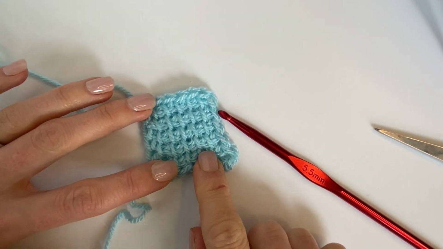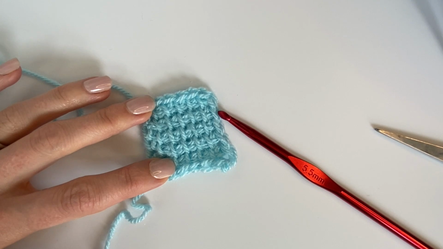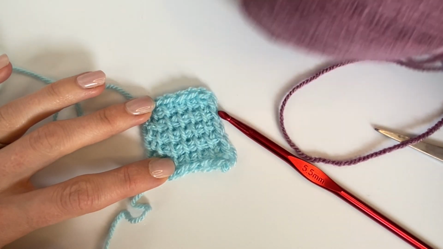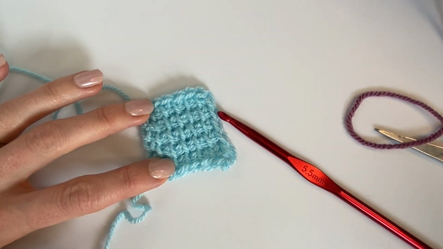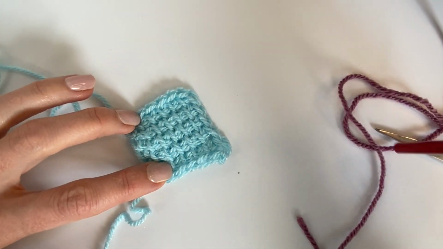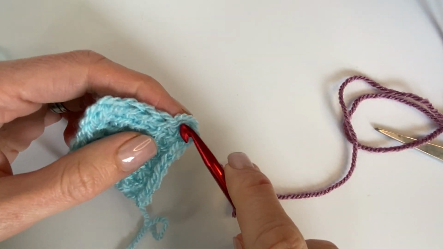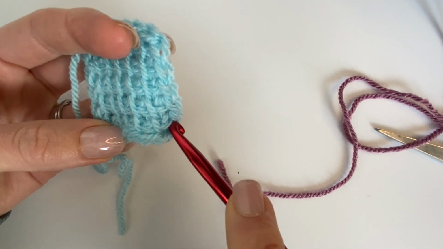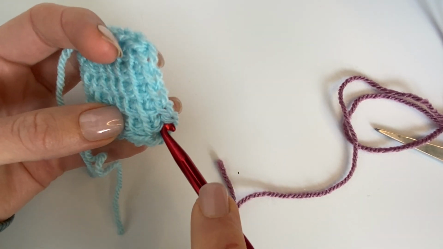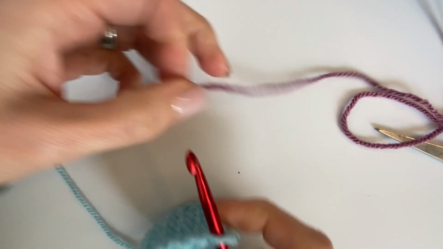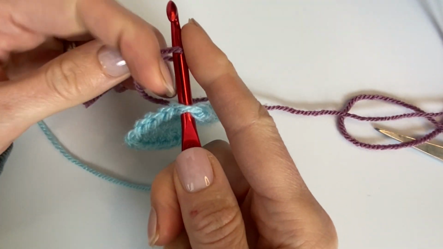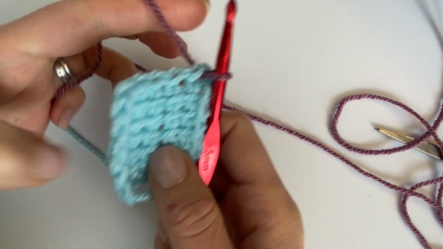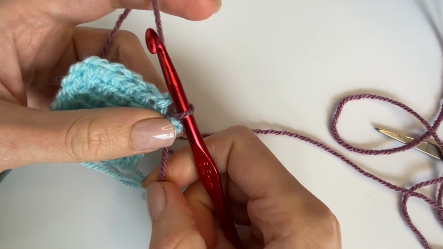Let's move on to day 2 now. For that, I'm using this grape colour. So it was 4 degrees on the 2nd of January. So I am using this colour for that. And what we're going to do is we've got our square here. We're going to insert our hook into that very bottom square there and join our yarn on. You can join it with a slip knot if you want, or you can just pull it through as I'm doing. You just need to make sure you keep hold of that end.